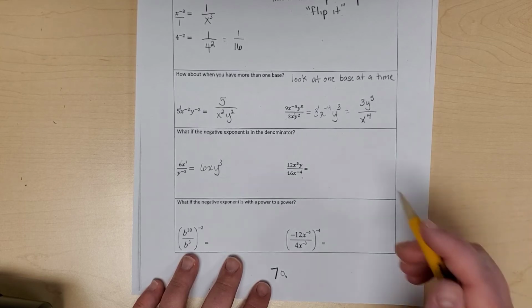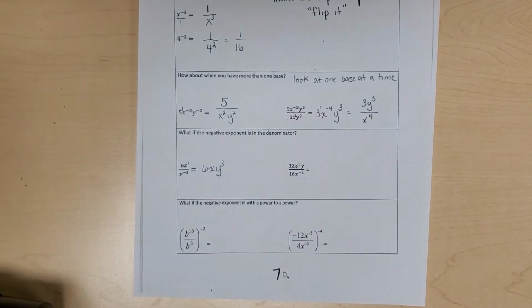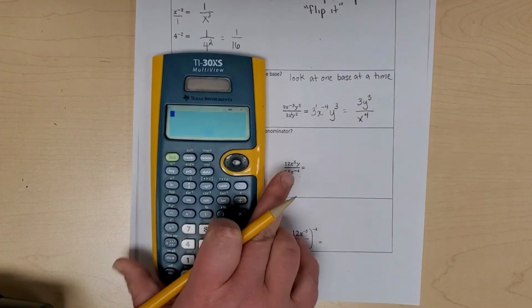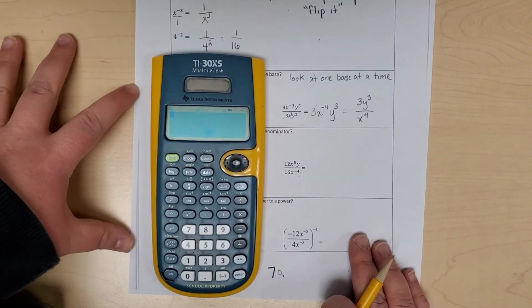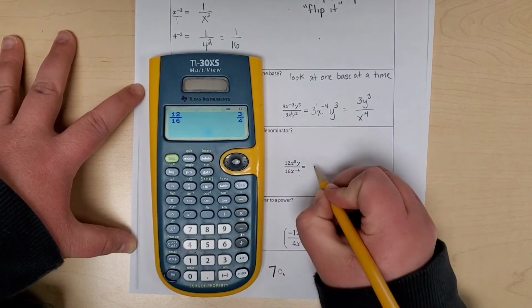All right, same idea here. 12 over 16, if you put that in your calculator as a fraction here, we can simplify it. So I'm going to take 12 over 16 as a fraction and simplify it. That would be 3/4.